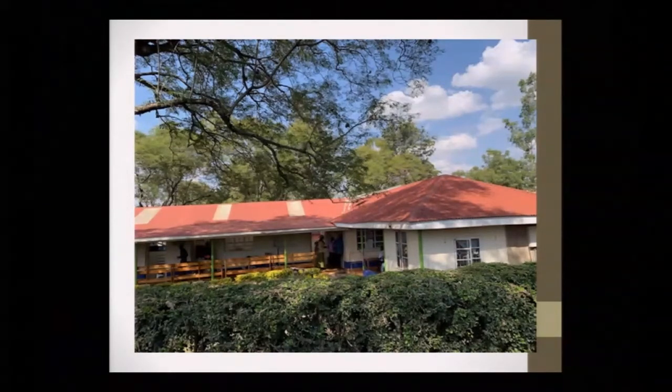So I got to go out there one day and kind of help out. And it was definitely an eye-opening experience because it's literally one person running this entire clinic. And it's kind of out in the middle of nowhere, too.